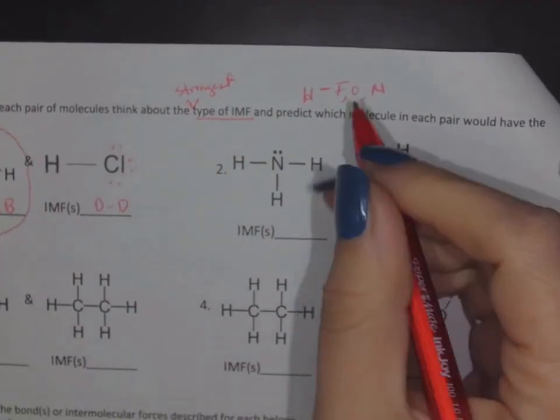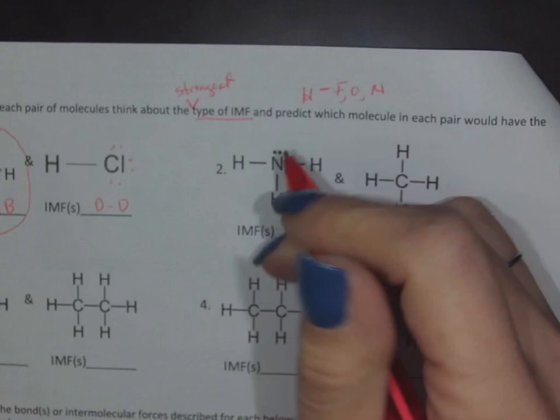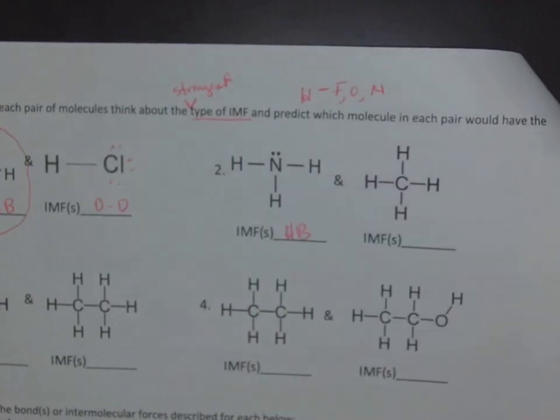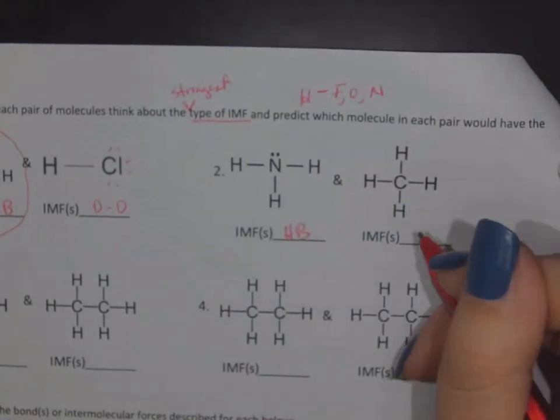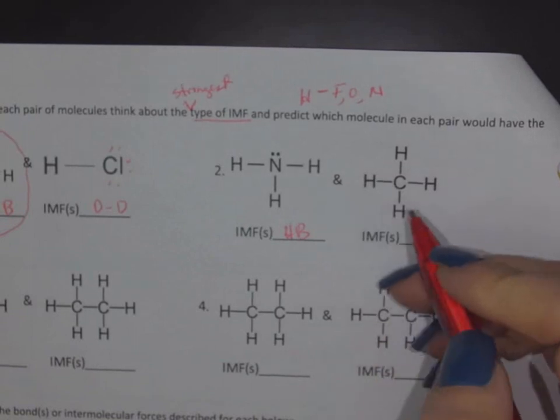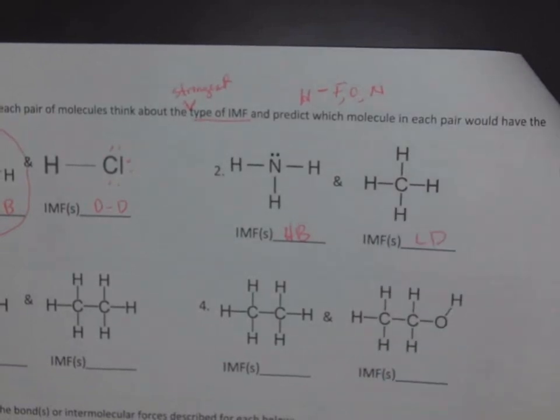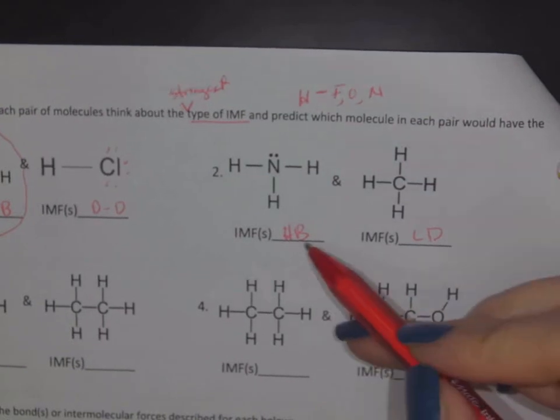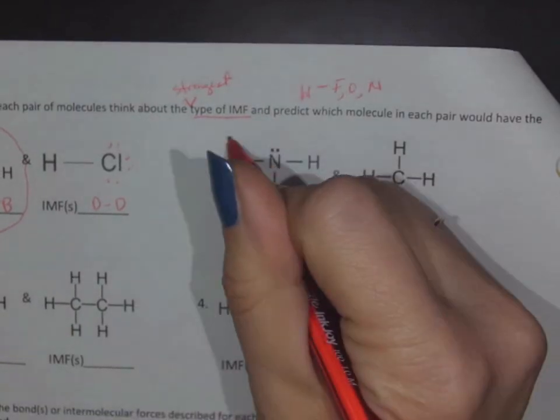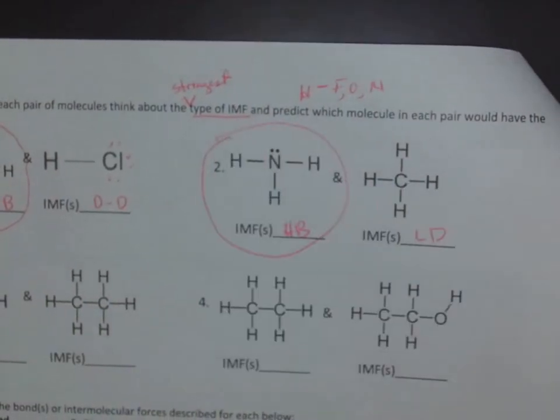So we have hydrogen bonded to nitrogen. So hydrogen bonding. Where this is nonpolar, so the only IMF it experiences is London dispersion. Which one is the stronger, the bigger IMF? Hydrogen bonding. So that would lead to a higher boiling point.